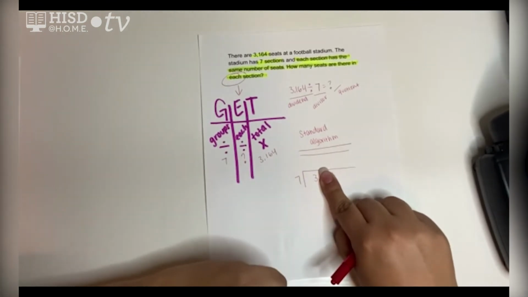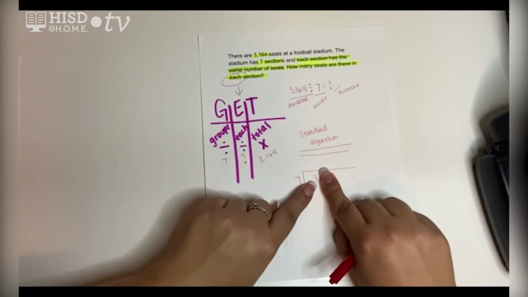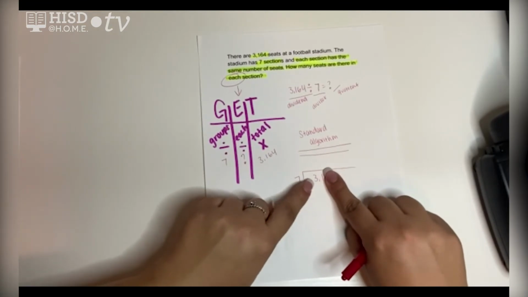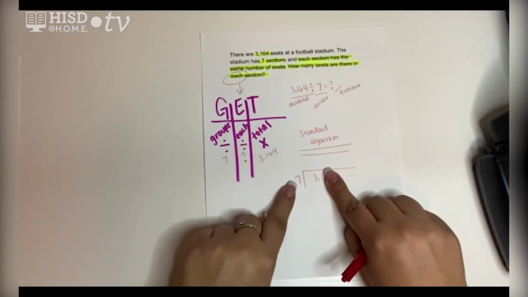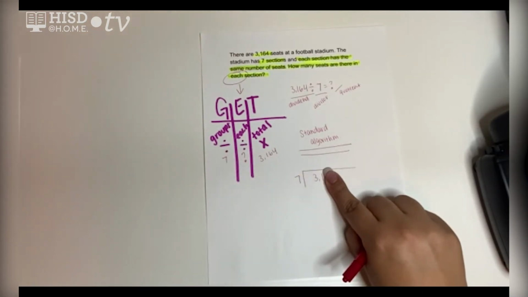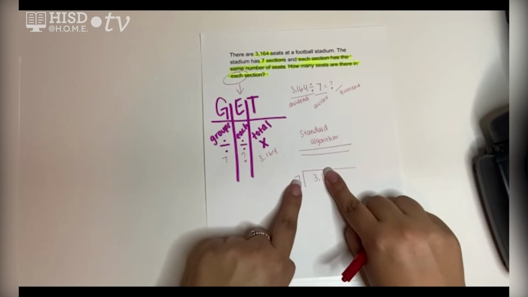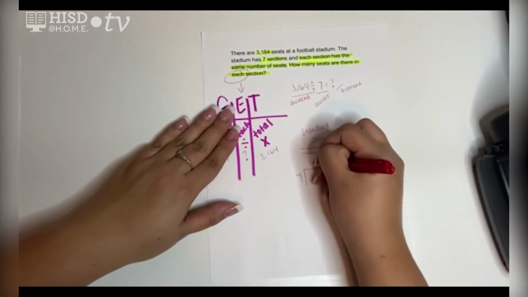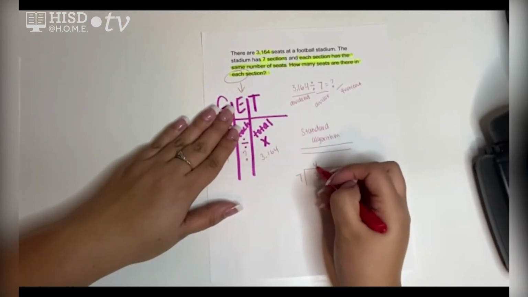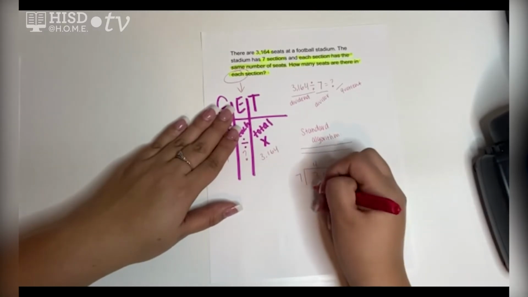Can 7 go into 3? No, they cannot, right? So what you do is you move your finger over one value and then make it into a 31. So can 7 go into 31? Yes, it can. And let's think about our multiplication facts. Is there a number that we can multiply by 7 that we can get 31 or something closer to 31? Let's think about it. Yes, 4. Excellent job, 4th grade. And what is 7 times 4? Yeah, 7 times 4 is 28.